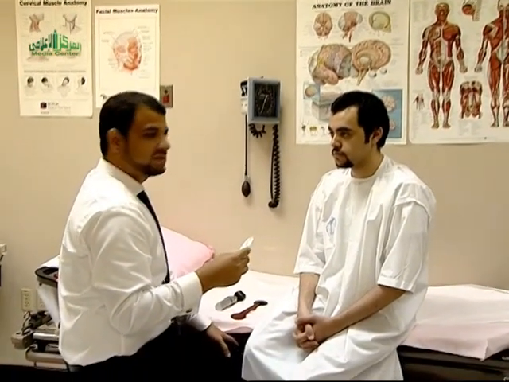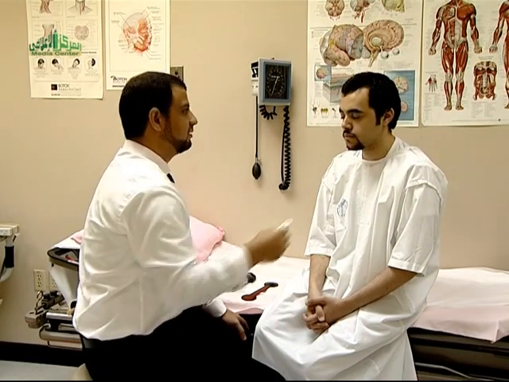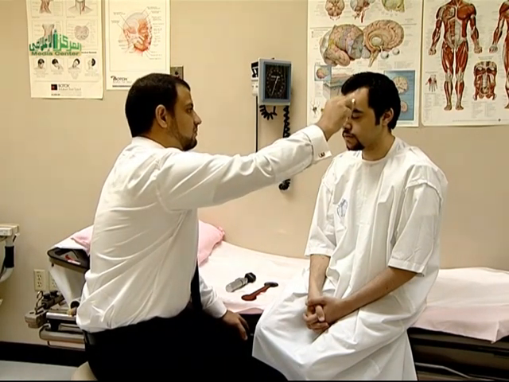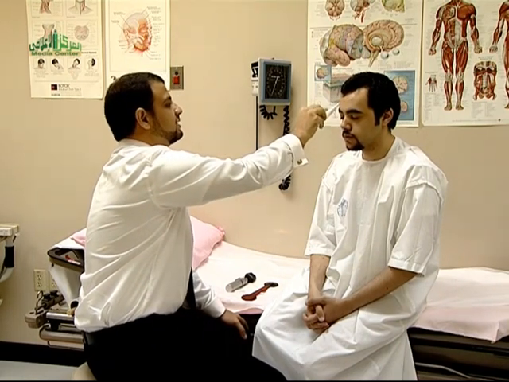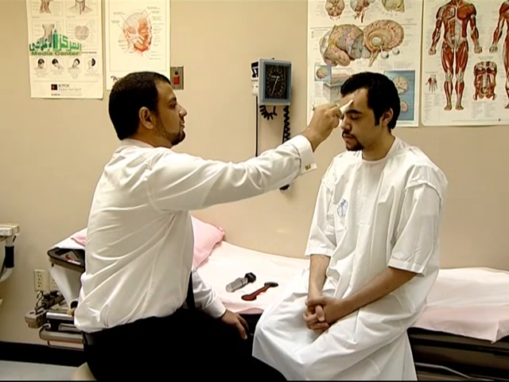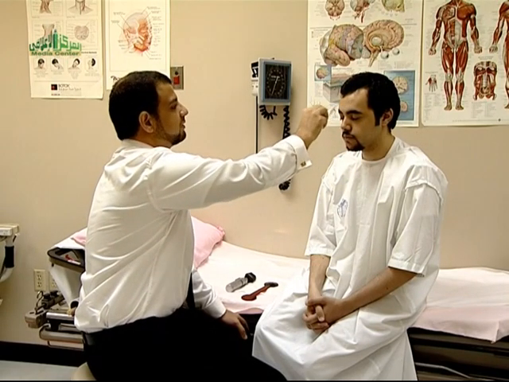So what you would do, you keep this division in mind, and then you would ask the patient to close their eyes. You're comparing right to left. If there's, God forbid, a stroke or something, there would be a difference.